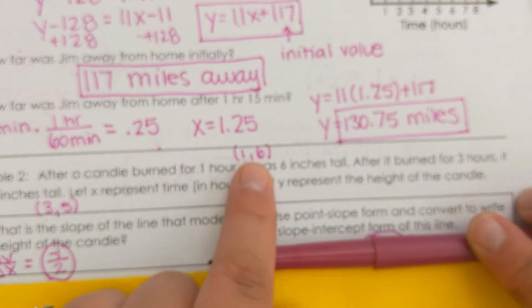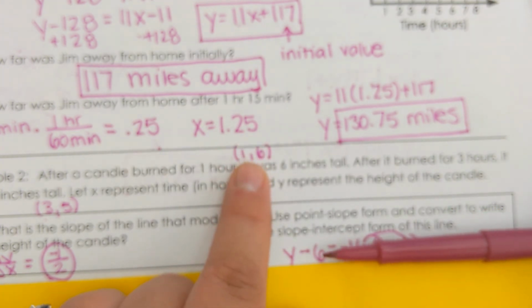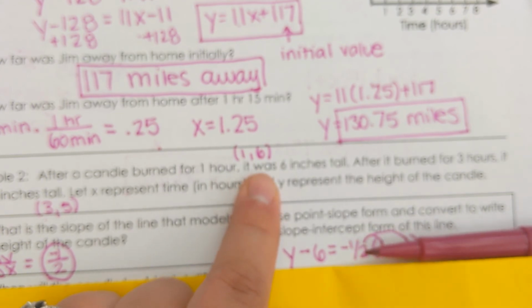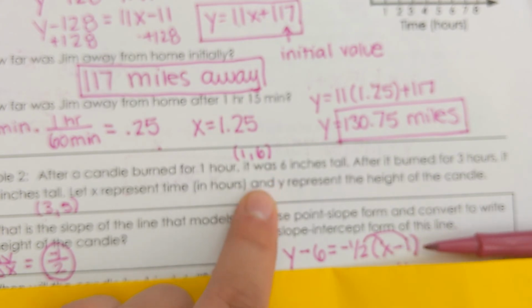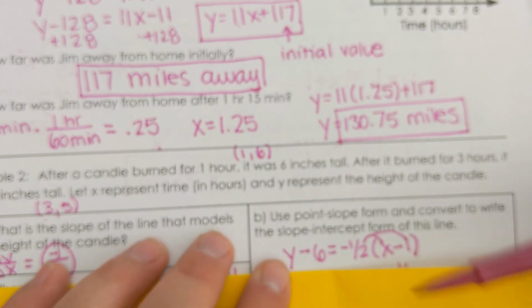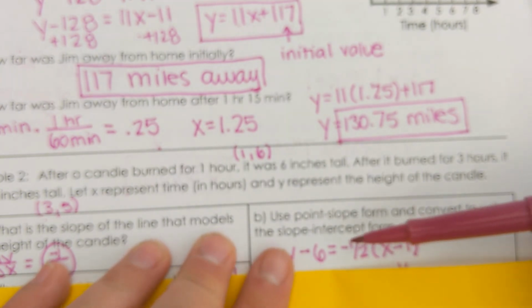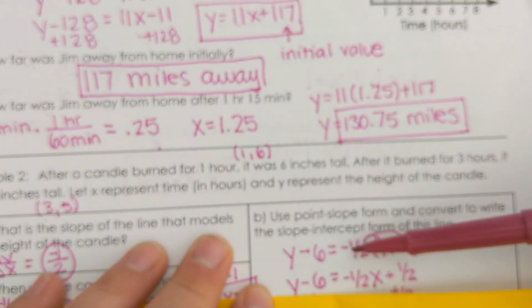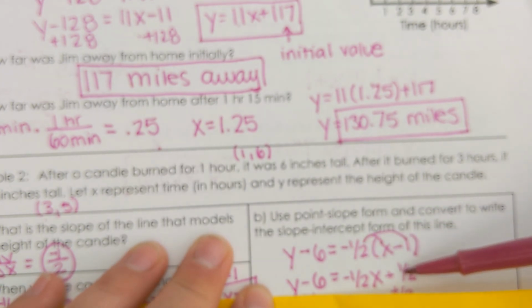I'm going to use this point because I always just use the first point. So it's going to be y minus 6, because that's the y value, equals the slope, -1/2, parentheses x minus the x value, which is 1. Okay, and then I'm going to take this -1/2 and multiply it. -1/2 times x is -1/2 x. -1/2 times -1 is +1/2.